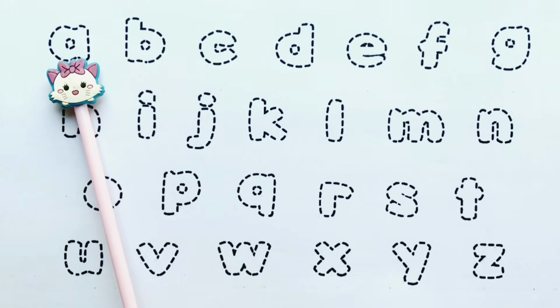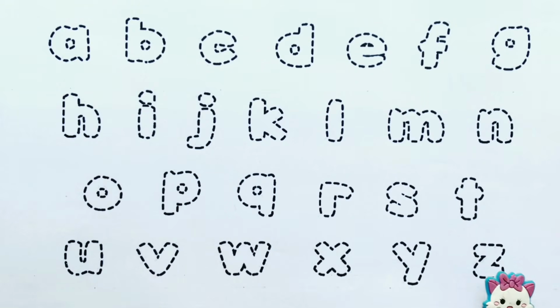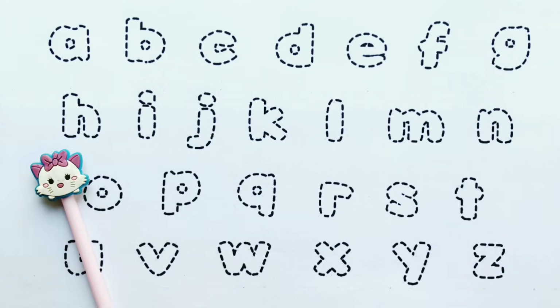Learn lowercase letter A to Z. Let's draw.